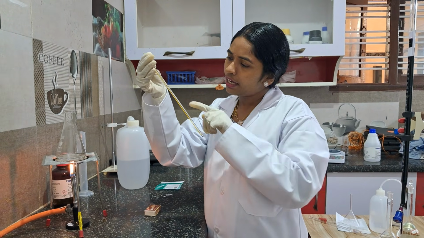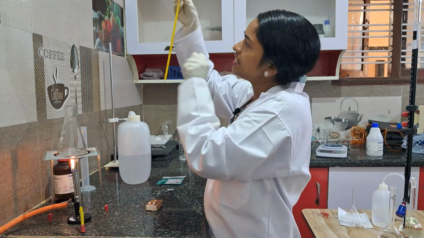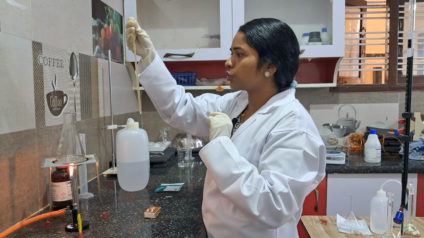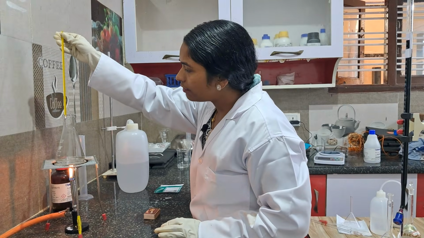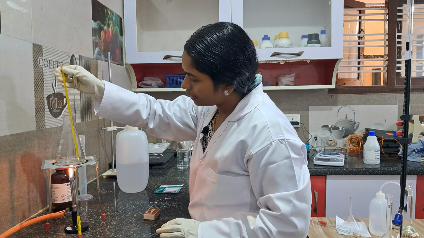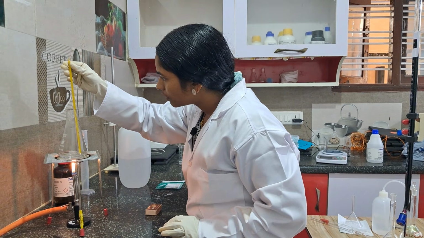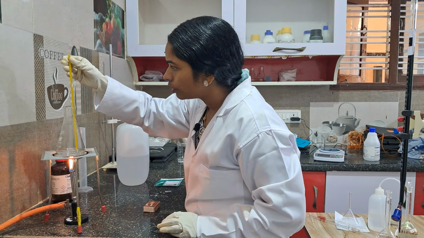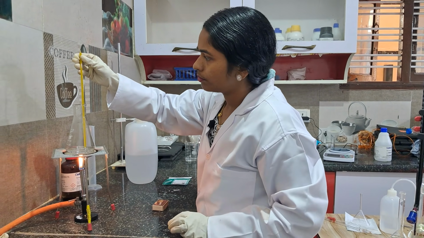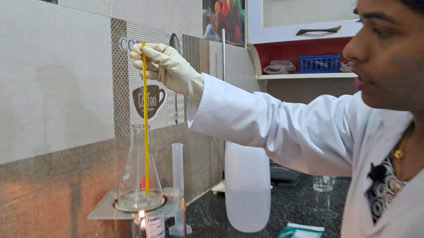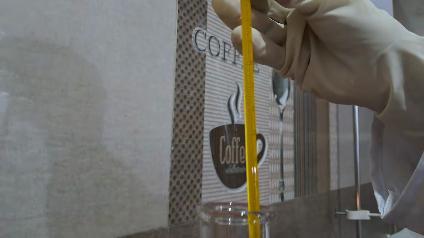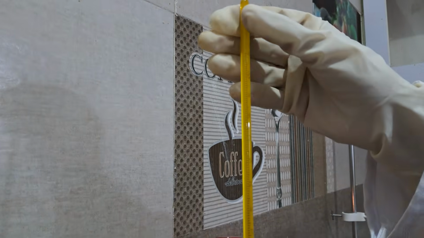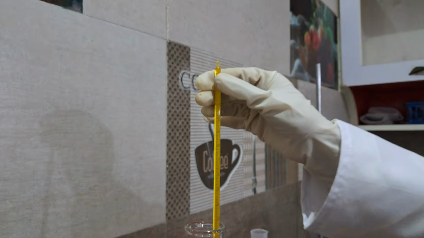If you see in the thermometer, the mercury level is now at 26, 27. It is showing room temperature. If you put it into this, the temperature will rise. Now the temperature is rising, see here. See how the temperature is rising. The back side, only the coffee-colored part is visible, no? The temperature is not visible.